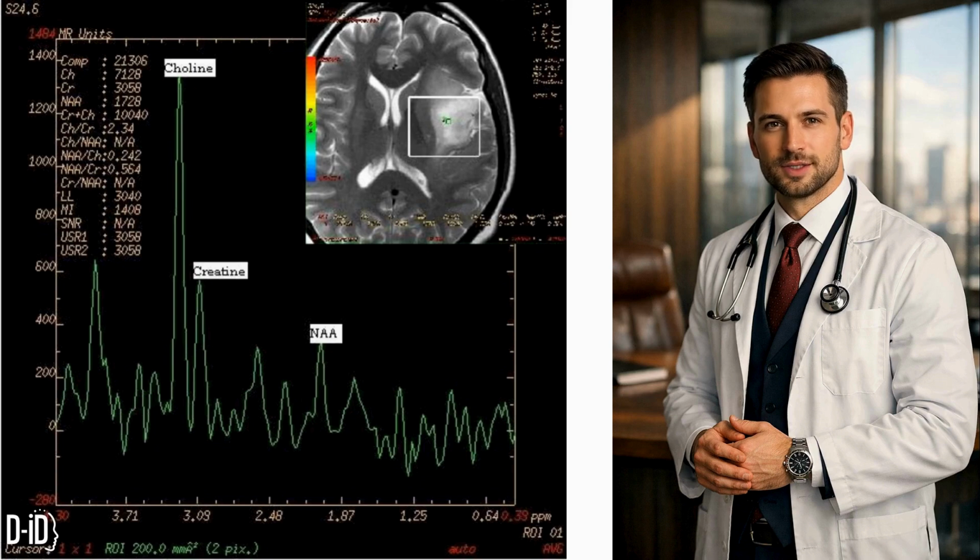Glioblastoma and the peritumoral zone. Key point: high choline, low NAA due to infiltrative edema. The secret is in the voxel placement. In GBM, the choline peak remains elevated even in the peritumoral edema because the tumor is infiltrative.